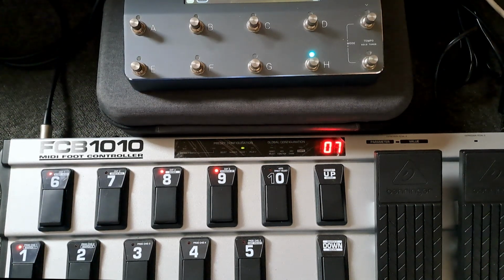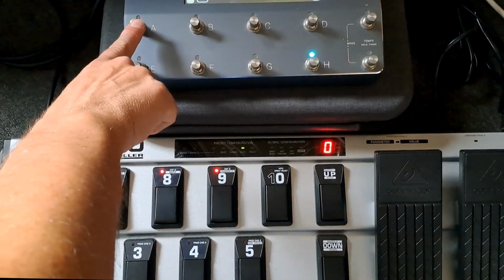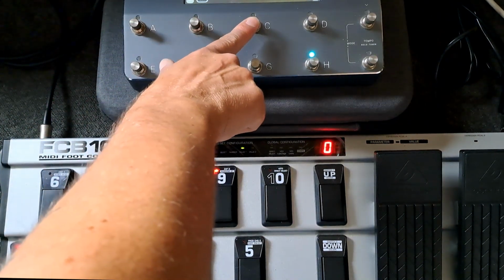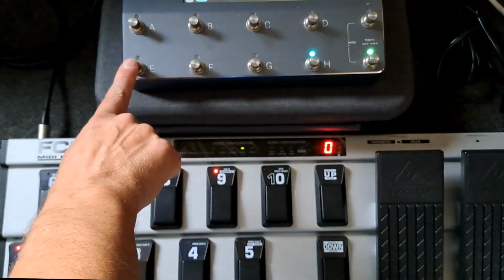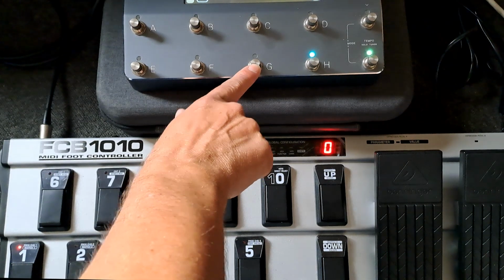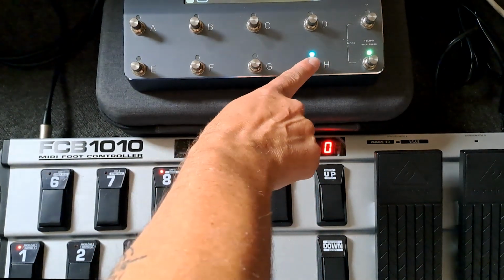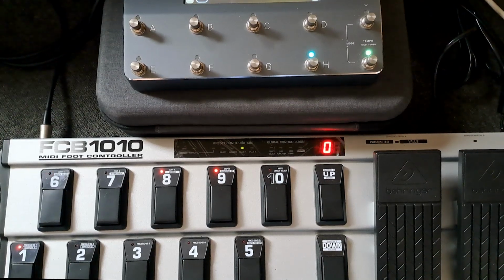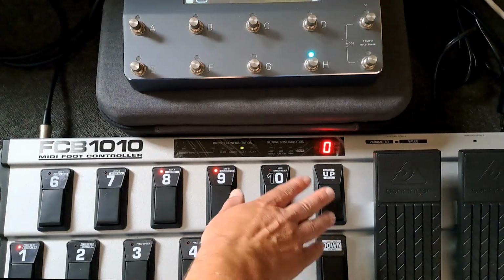If it was 00, that would correspond with scene A. 01 would be B, 02 would be C, 03 would be D, 04 would be E, 05 would be F, 06 would be G, and 07, what it is now, is H, and that's what we've got. So that all kind of makes sense. So okay, I'm happy with that.